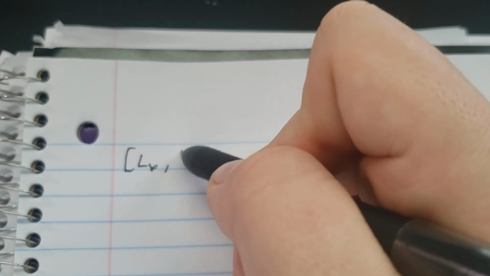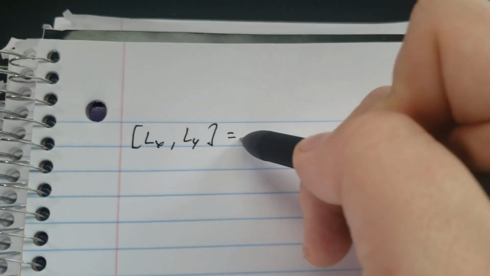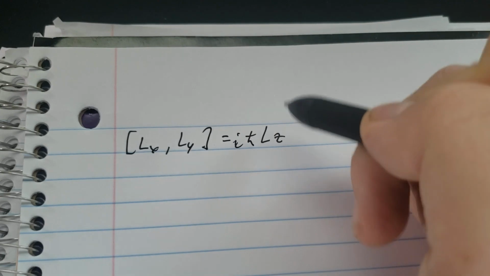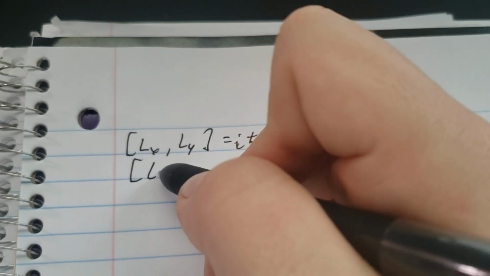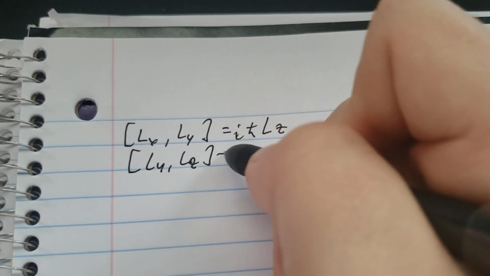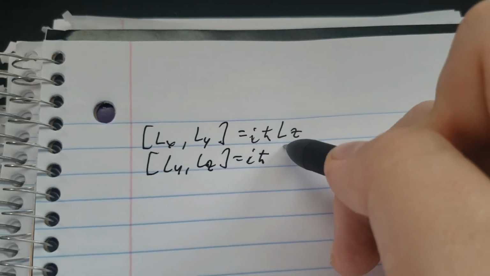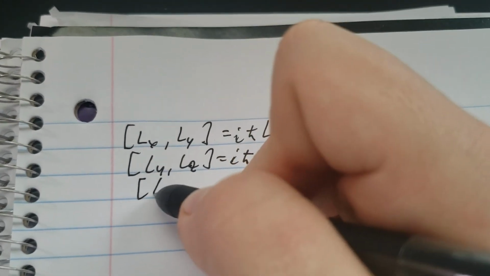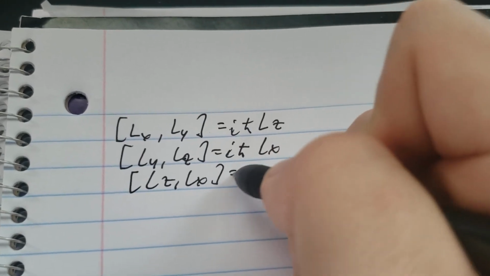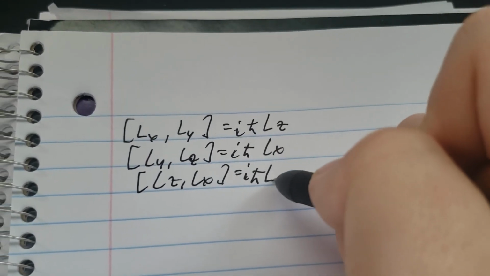So that means that our choice of L sub z, of singling out L sub z as special, is still arbitrary. So I'm going to rewrite the commutation relations. L sub x with L sub y equals i h bar L sub z. L sub y with L sub z equals i h bar Lx. Lz with Lx is i h bar Ly.